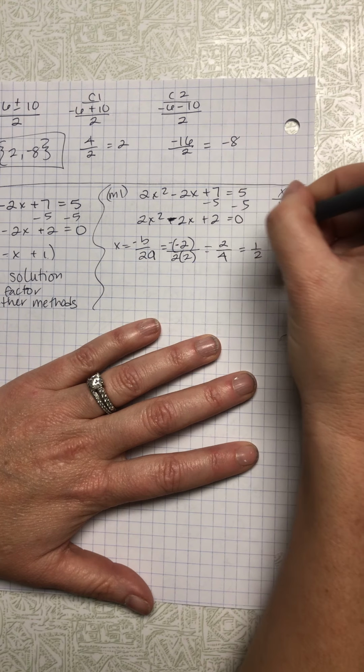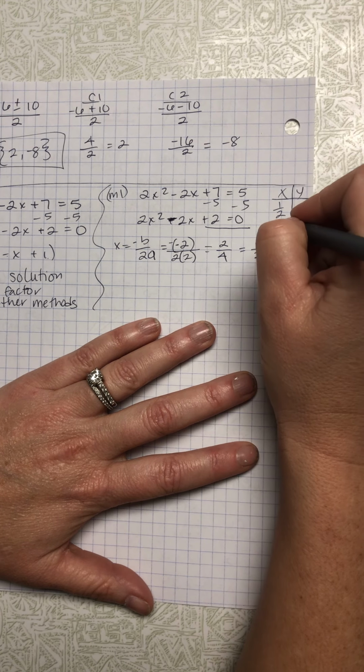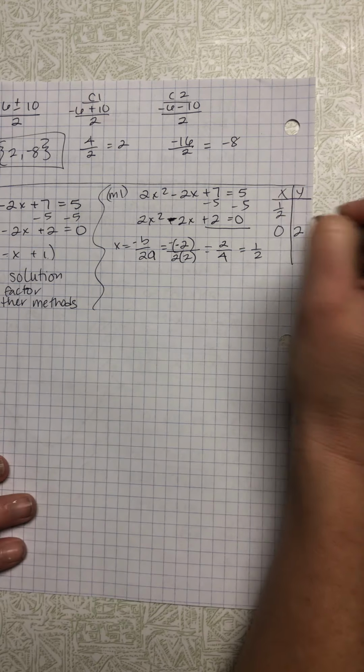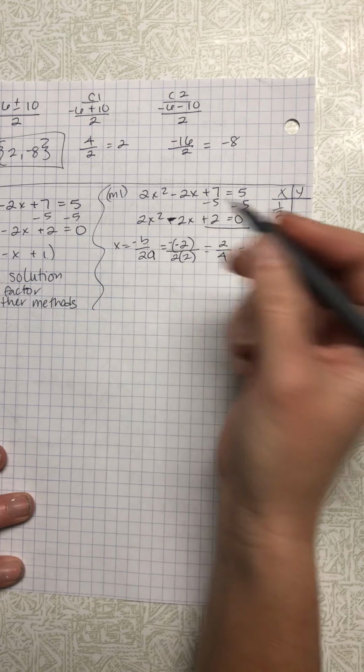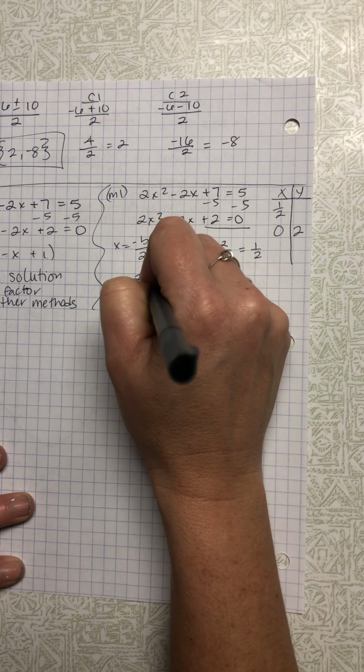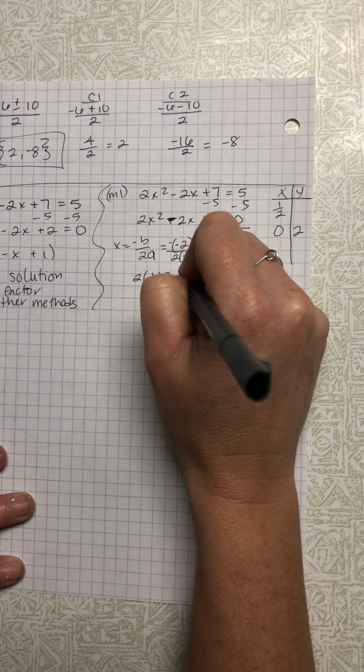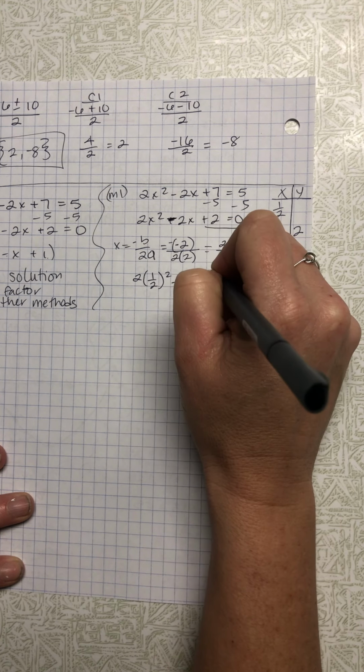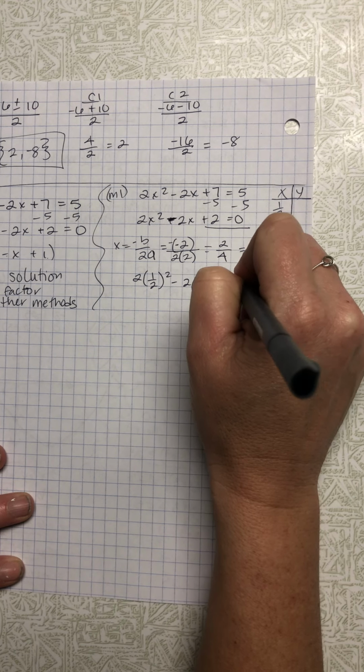And let's see, right here we have our 0 and 2. So if I substitute this in, 2 times 1/2 squared minus 2 times 1/2 plus 2.